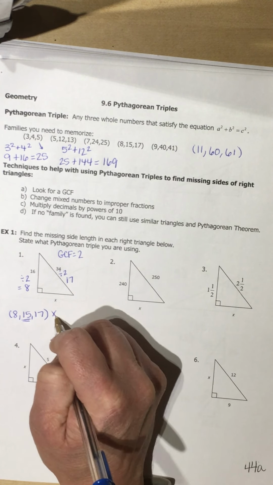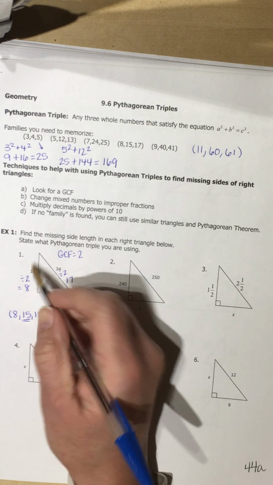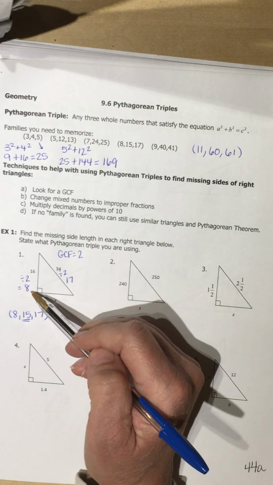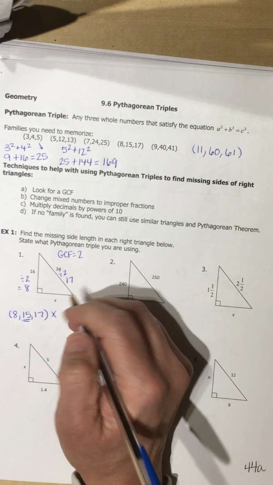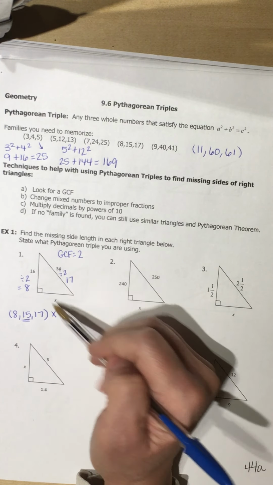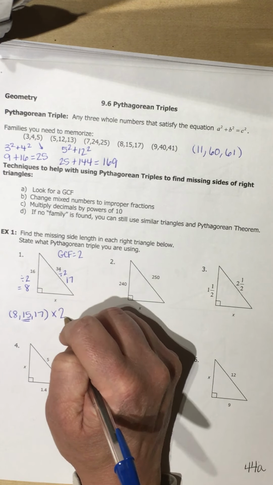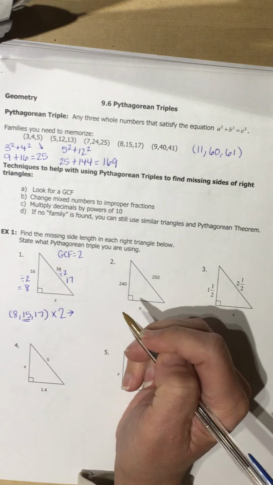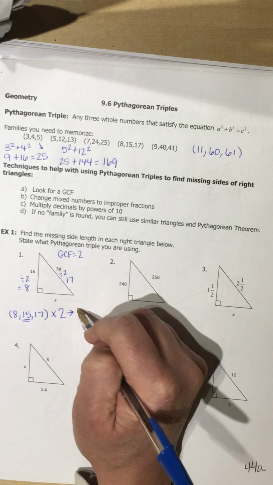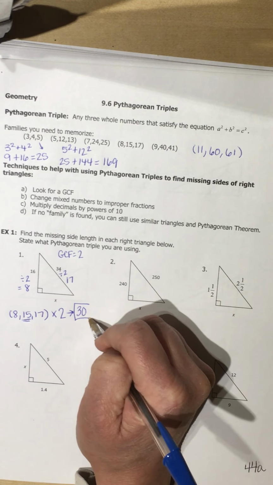Now, if I multiply this family by 2, which is the opposite of what I did to figure out which family it was a member of, so I divided by 2 originally, so I'm going to multiply by 2 to go back to the triangle I started with. And if I take 15 times 2, that tells me that my missing side is 30.